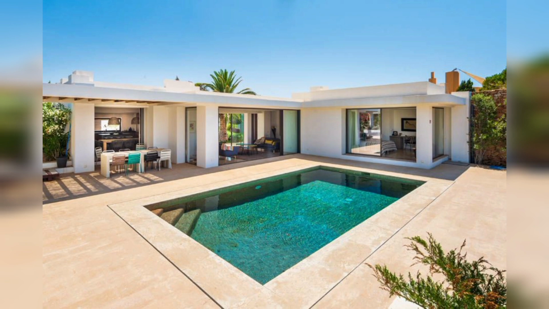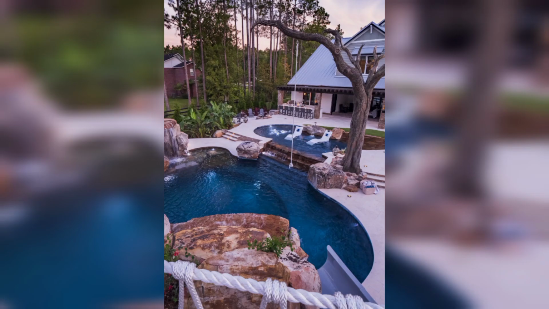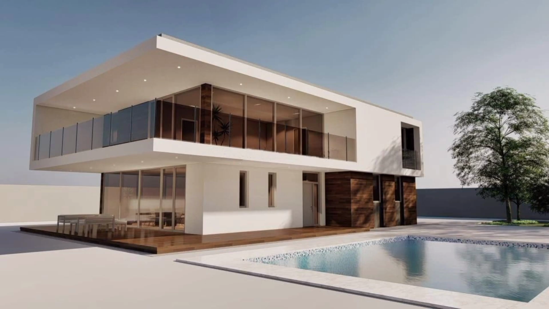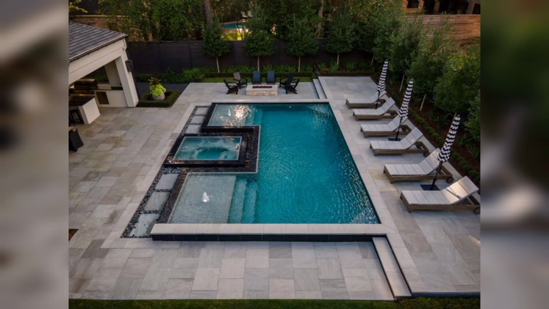transforming your above ground pool into an in-ground look, you need to consider vertical design elements and landscaping. Here are the steps to follow. Pool shape and size: choose an above ground pool with a shape and size that mimics in-ground designs.